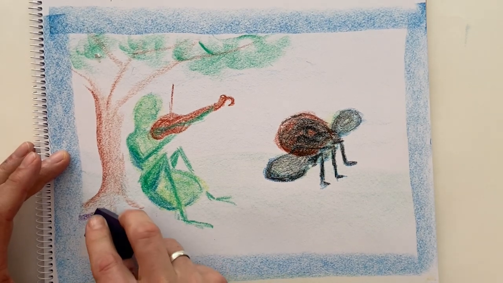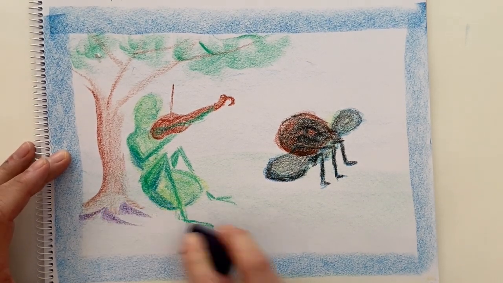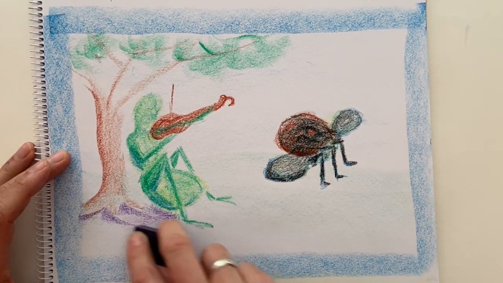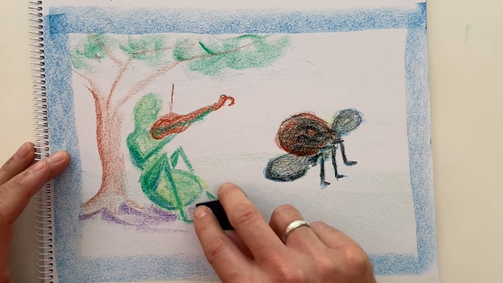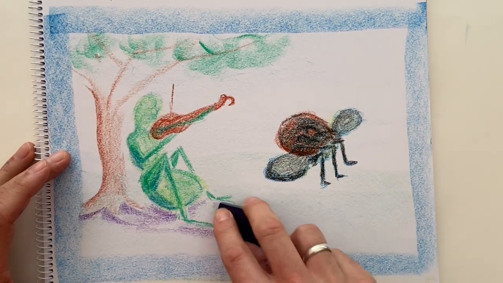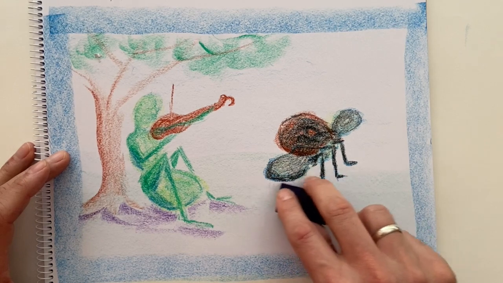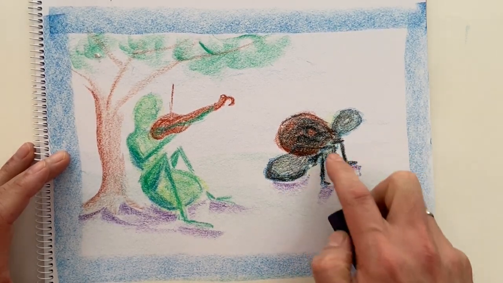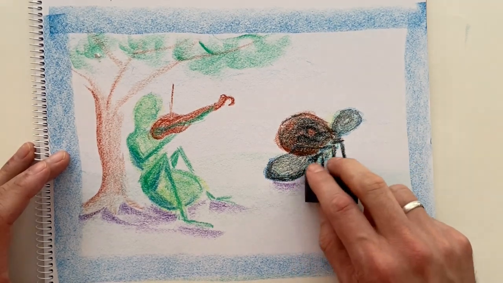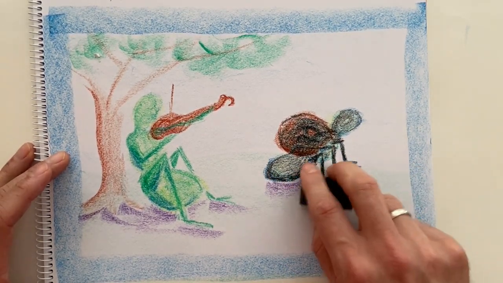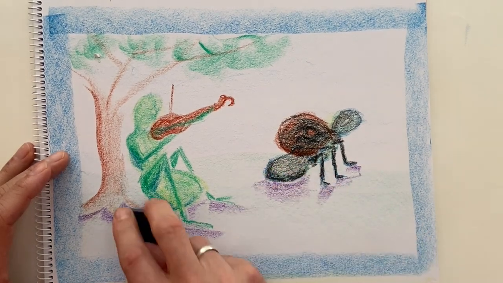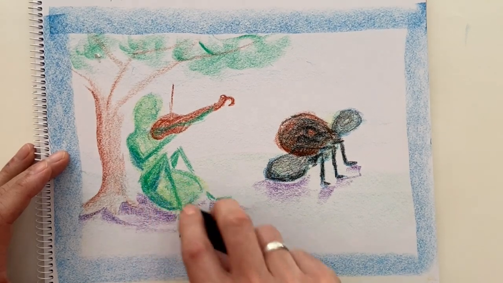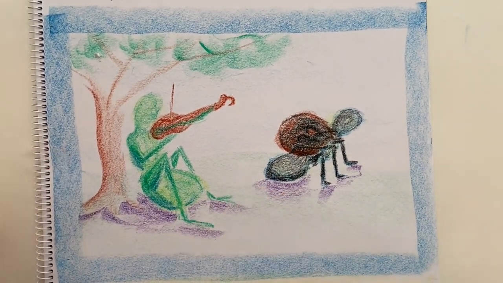This is where I really have them practice that skill of pressing harder on one edge, is by using a little purple, sometimes black, sometimes just the color that's there, but a little bit darker, and finding all of the places where the figure meets the ground. Now, it might not be everywhere. Here, underneath the ant, perhaps its body is a little bit more up in the air, so I might not do that. But here, especially where the grasshopper is sitting on the ground, there would be quite a lot of shadow.